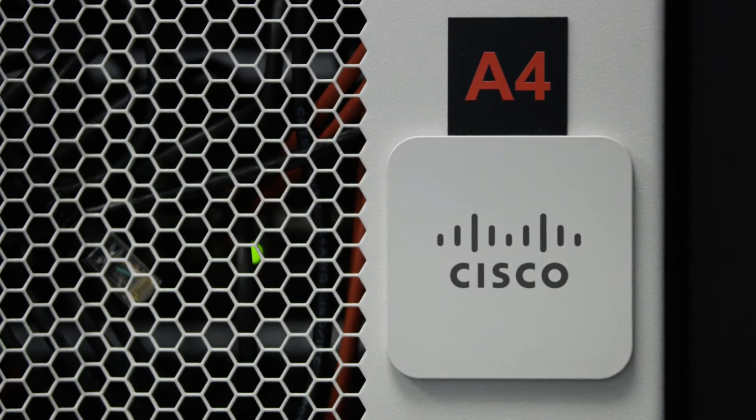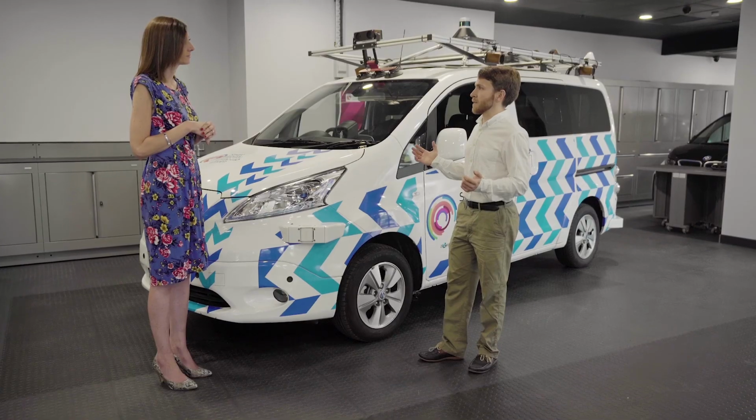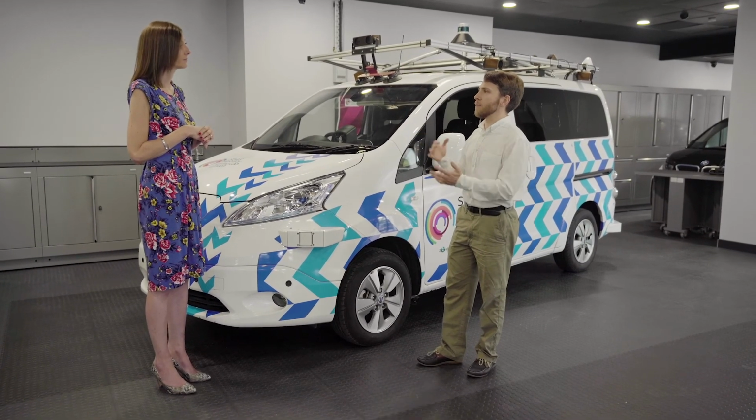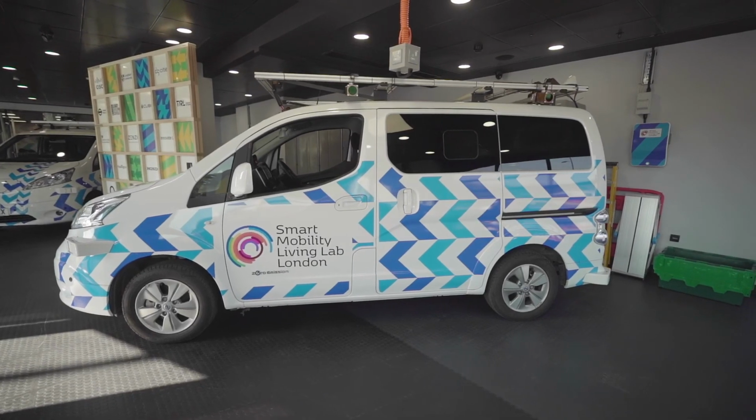A customer coming to SMLL could bring a wide range of things with them. It could be that they've developed an exciting new piece of technology that they want to test. They need access to a wider range of sensors and equipment to see how it fits into a broader vehicle infrastructure or automated vehicle operating system. Fantastic.